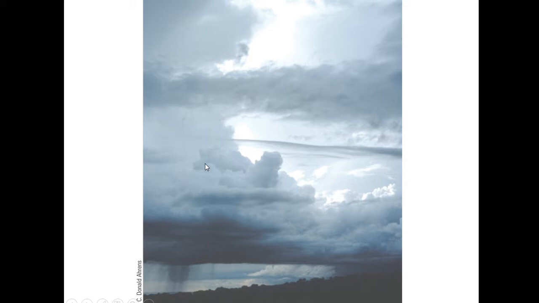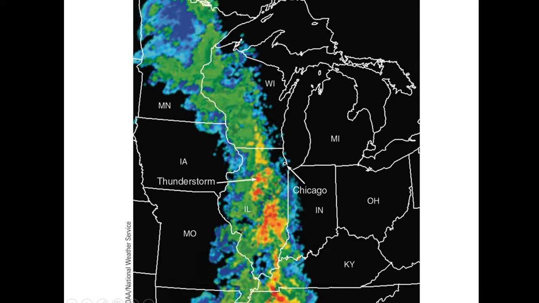There are clear signs here that you should be able to identify later, which help us to indicate that there's a cold front coming in. And this is very typical for a cold front, that you have pretty strong storms that develop along this line.